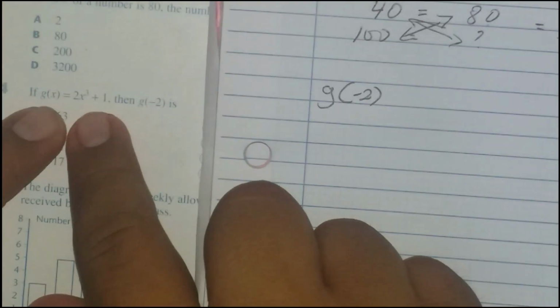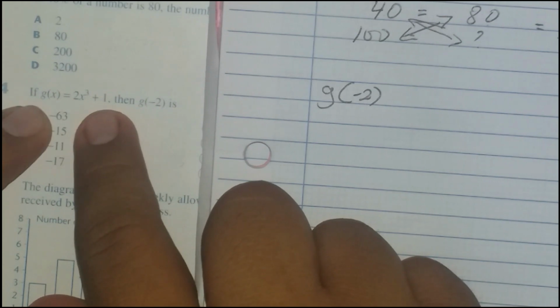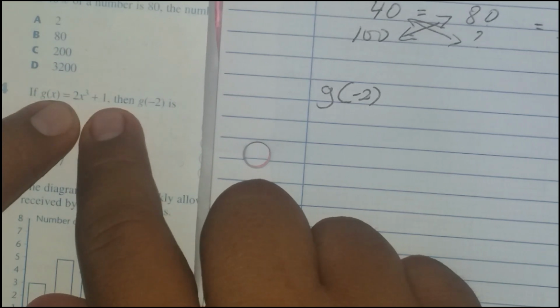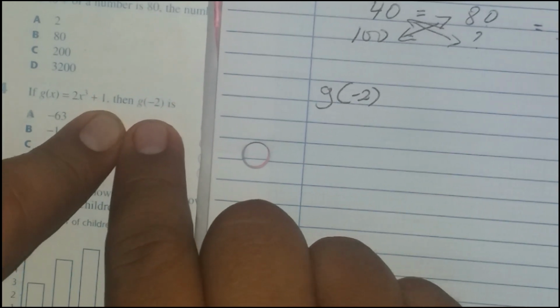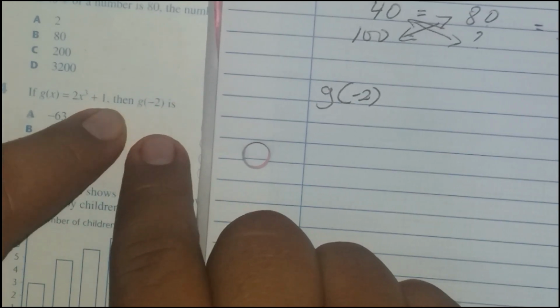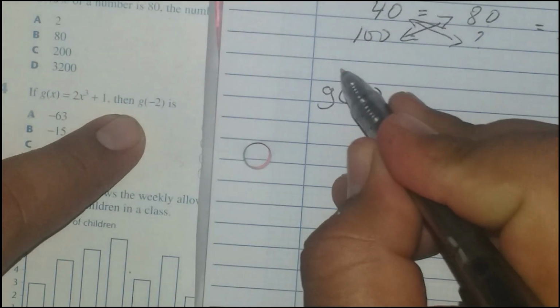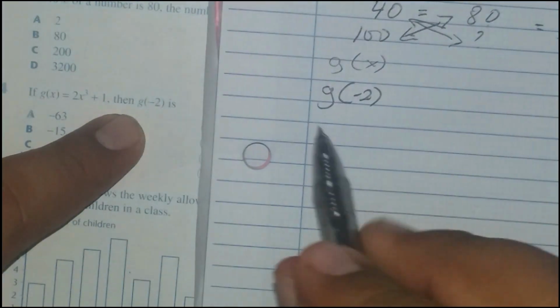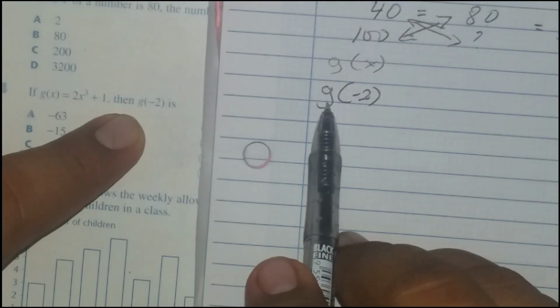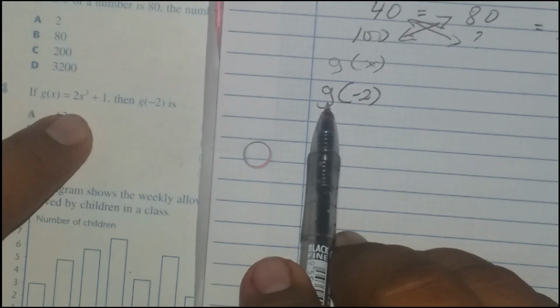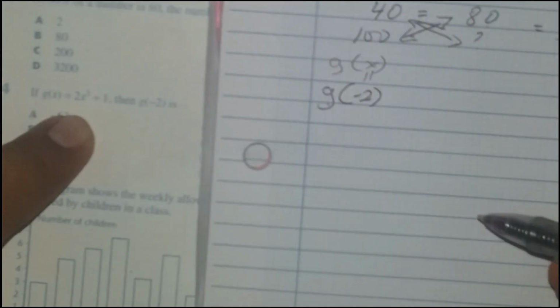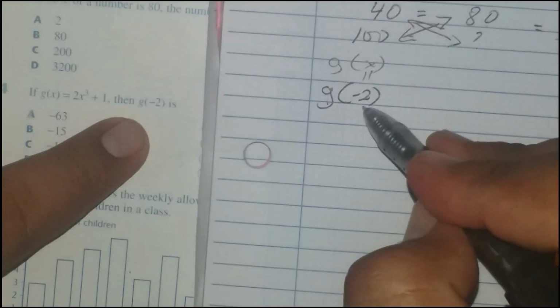Now this is what it's saying. It's telling you that the equation's name is g, and that the equation is made up of the letter x, which you can see is x cubed. And then it's telling you what is g of negative 2. G of negative 2 means use the equation g, this is the name of the equation, this is the equation, and x equals negative 2.